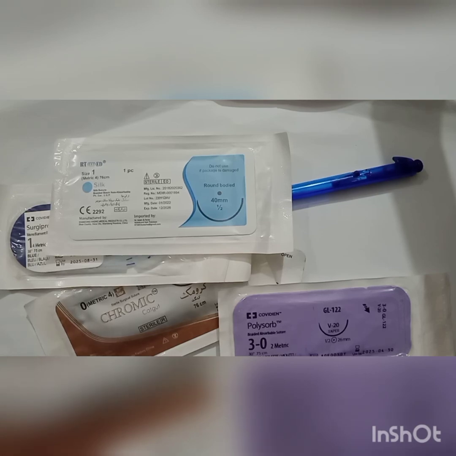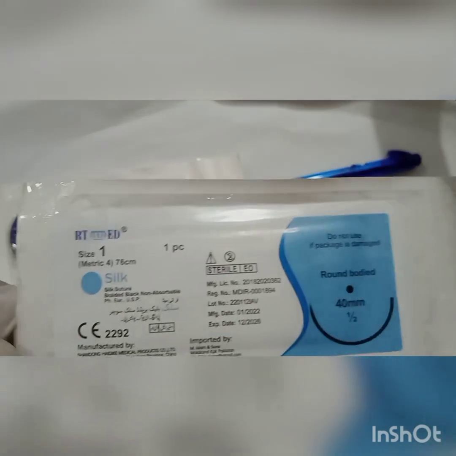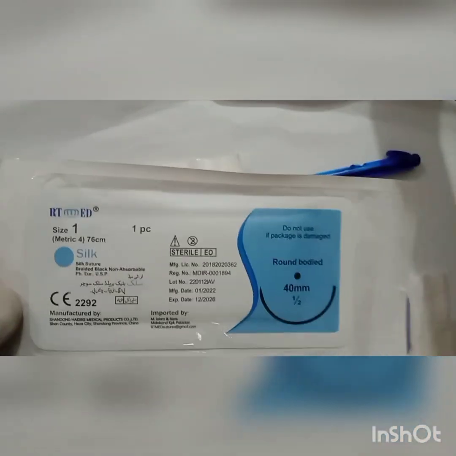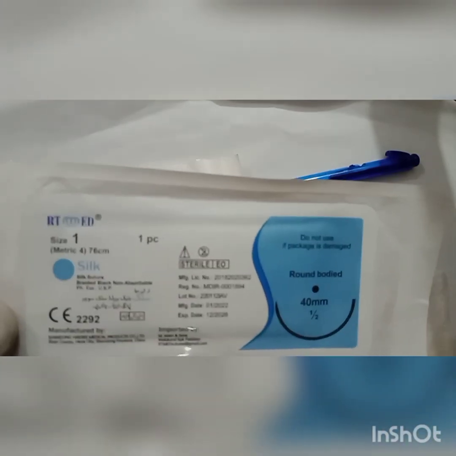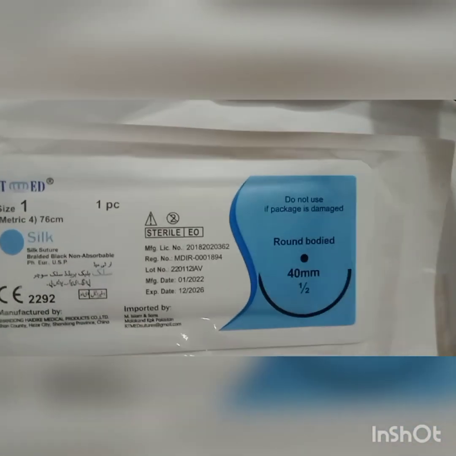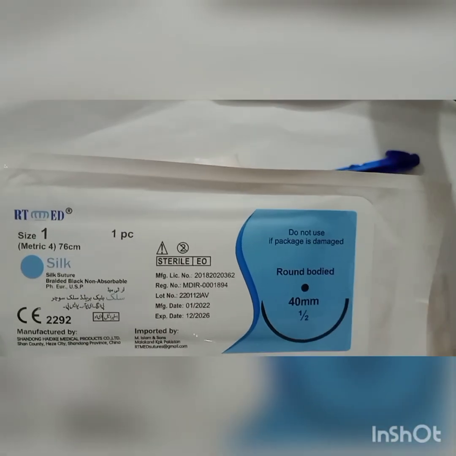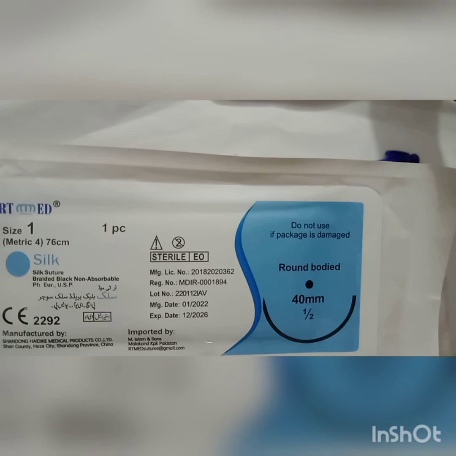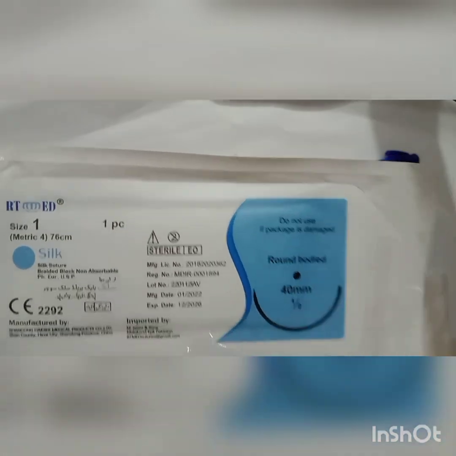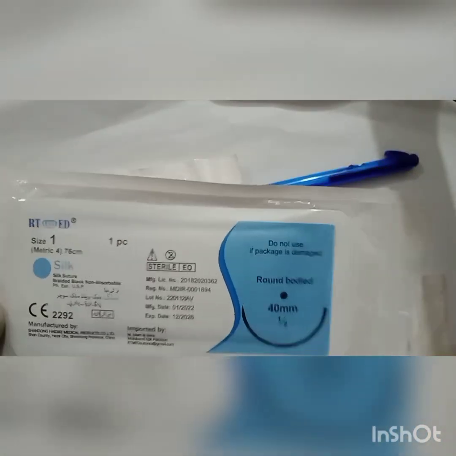The second important information given on the packing is the type of suture material. The type of suture material is important to be known by the surgeon, because different materials have different properties. It is very important to choose the proper suture for the proper tissue or proper wound.